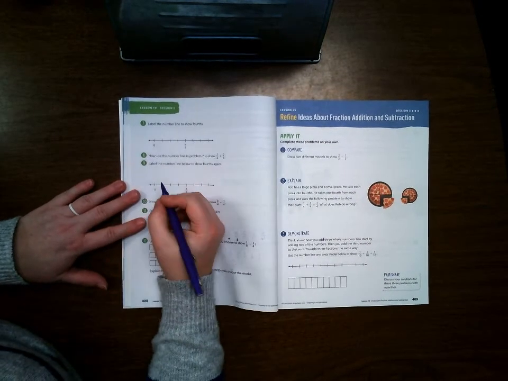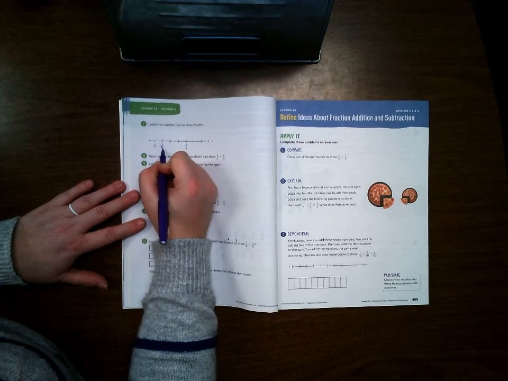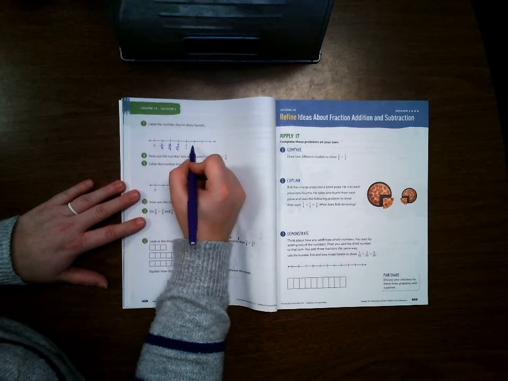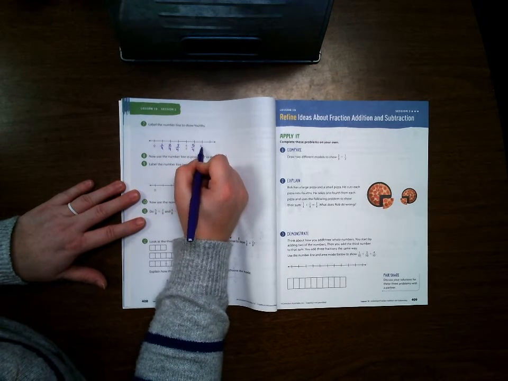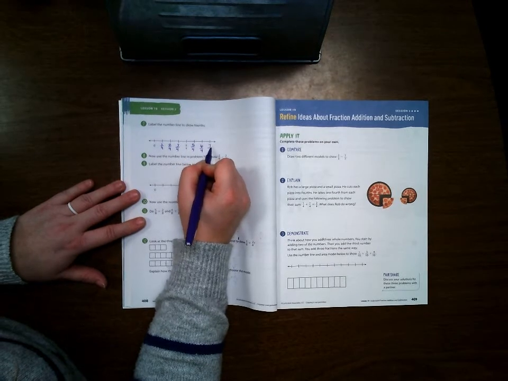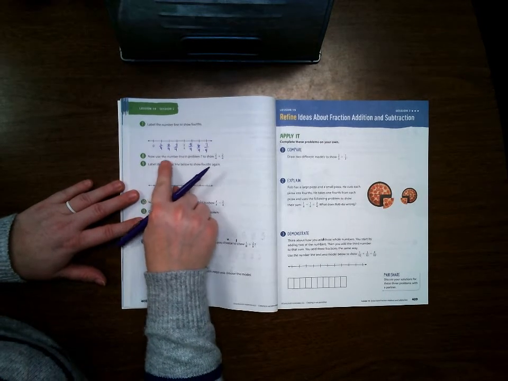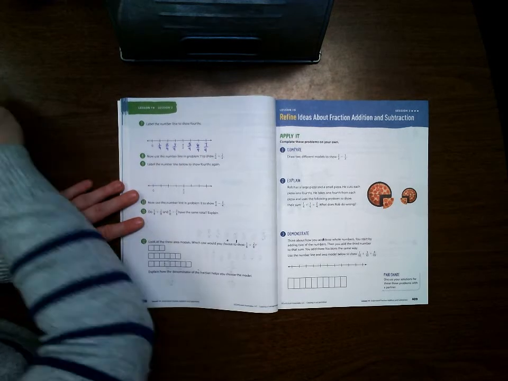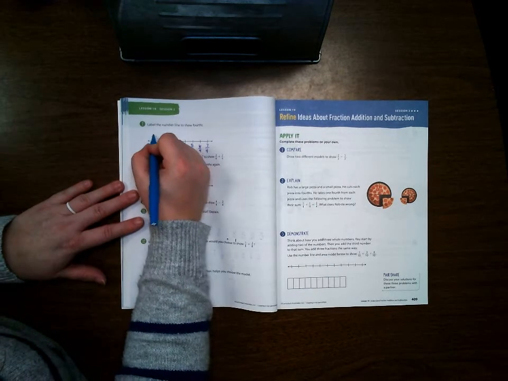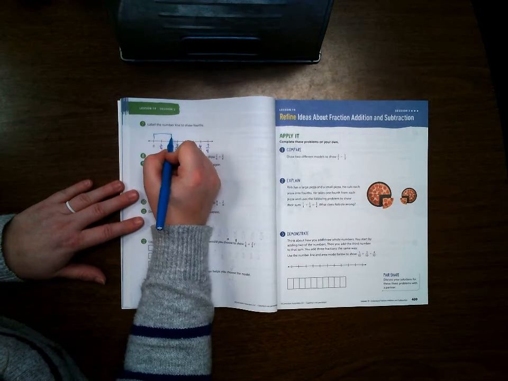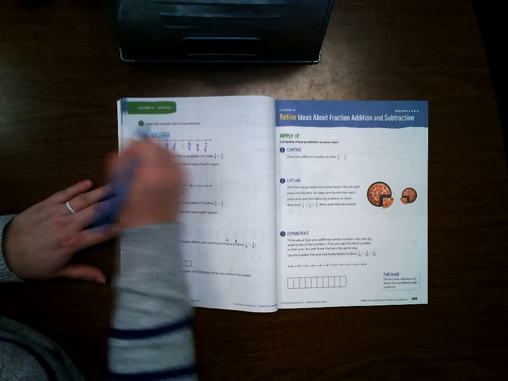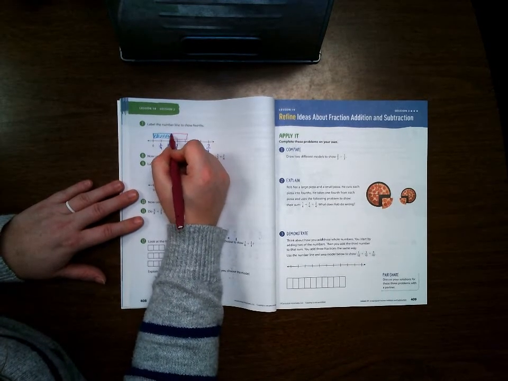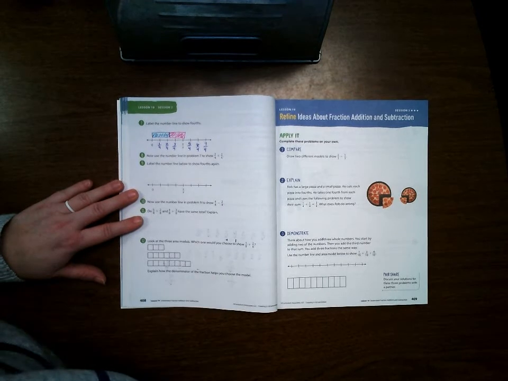Label the number line to show fourths. 1/4, 2/4, 3/4, 4/4, 5/4, 6/4, 7/4. Now use the number line in problem 7 to show 2/4 plus 2/4. So we start at 0. We do 2/4. And now we're going to do another 2/4 to see that we're at 4/4 now.